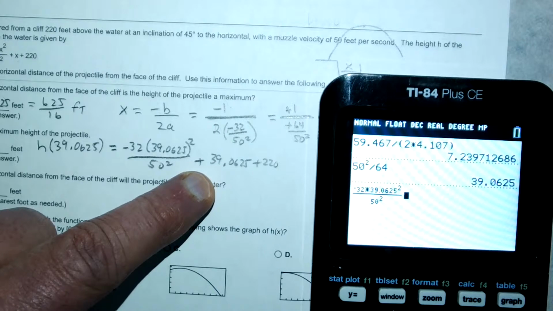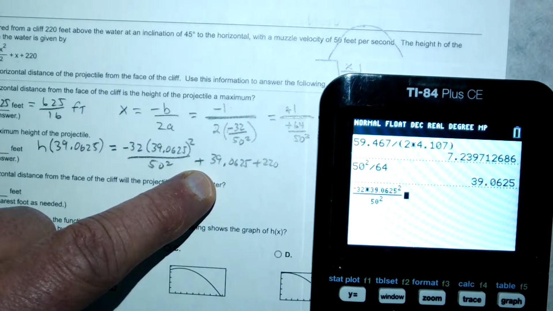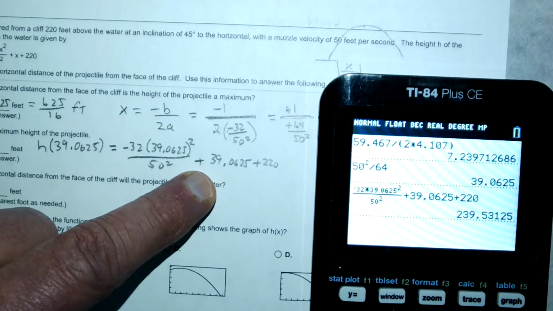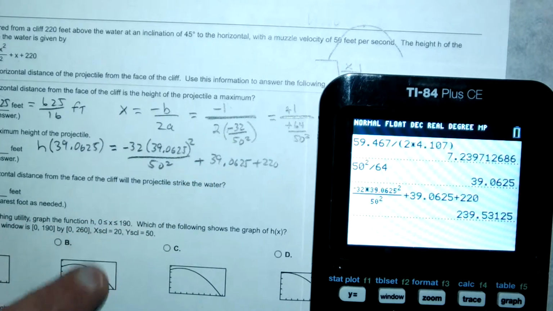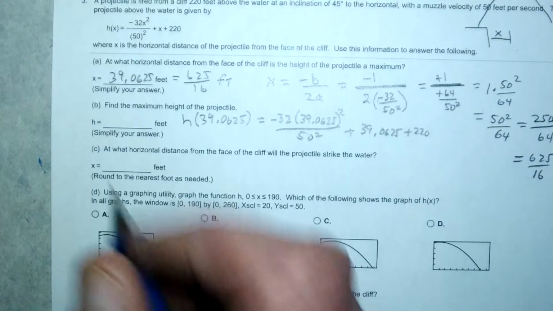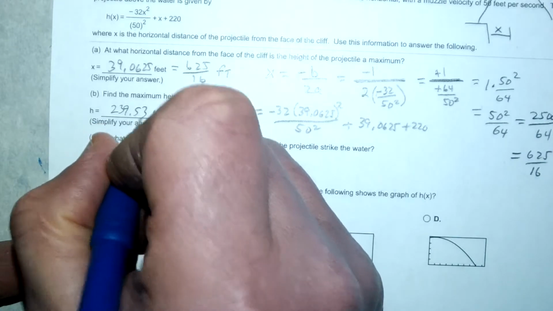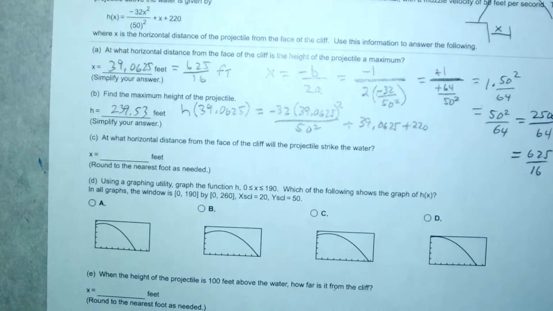Now I'm going to say plus 39.0625 and then plus 220. And there's my answer. We were at a height of about 239.53 feet. Okay. All right, so let's see.